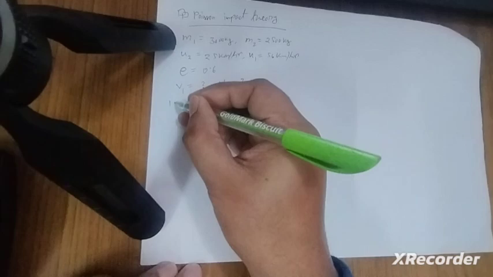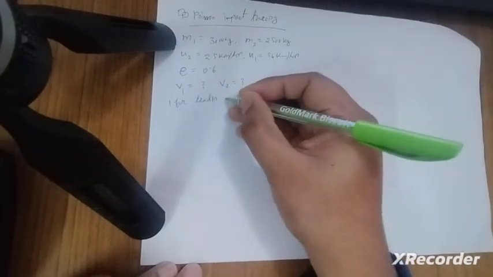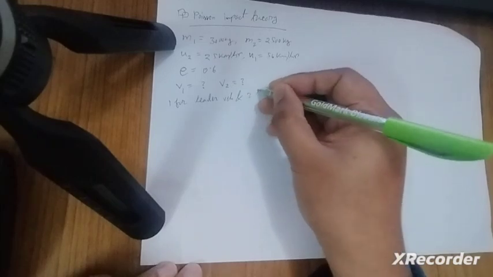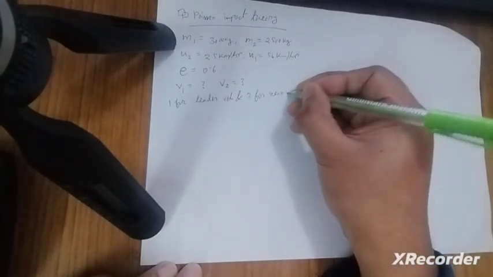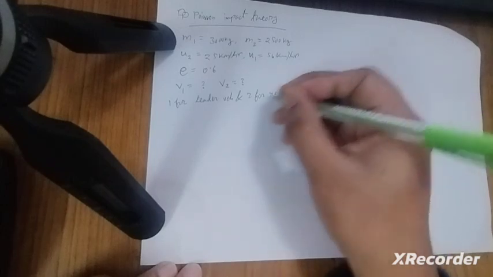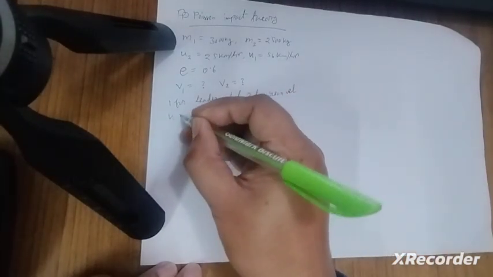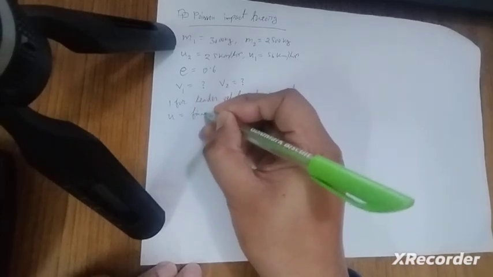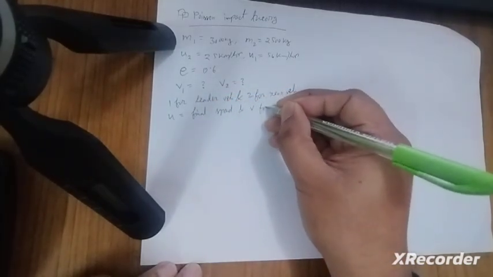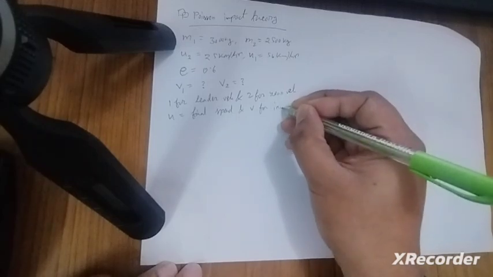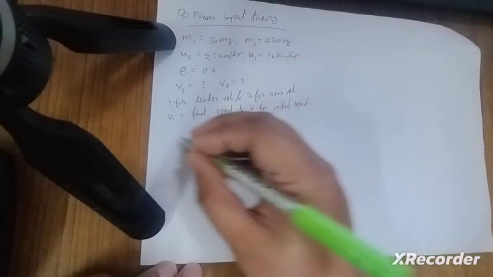So 1 is for the leader vehicle and 2 is for the rear vehicle. So u is for final speed, and v is for initial speed. We have to think in that way.